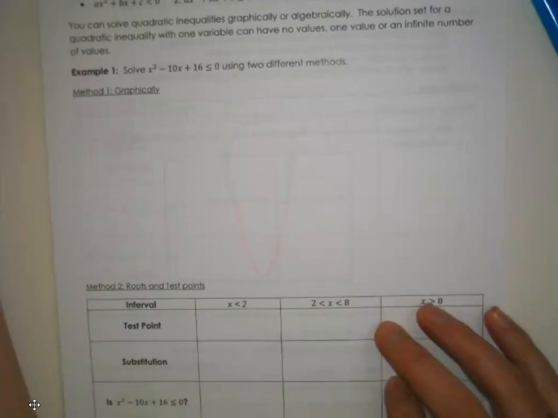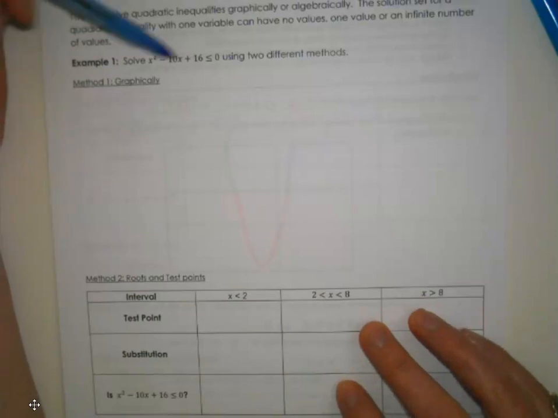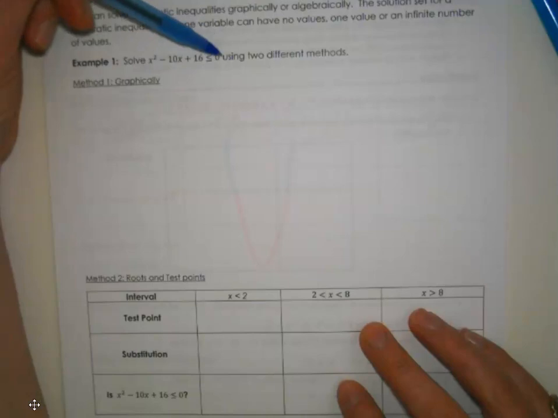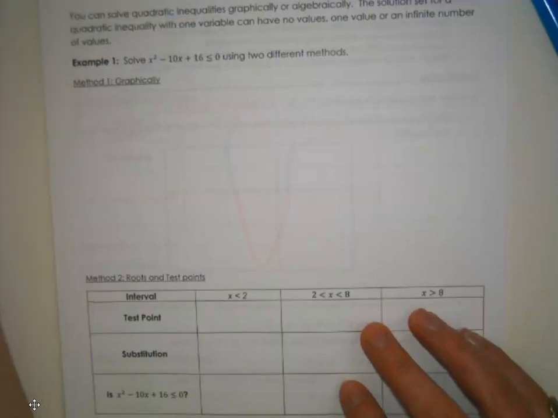So let's look at one example here. Our first examples are going to be fairly straightforward, where you have your whole quadratic on one side and it's always being compared to 0 on the other. So that's a nice, easy way to get started, because you don't have to do any rearranging.